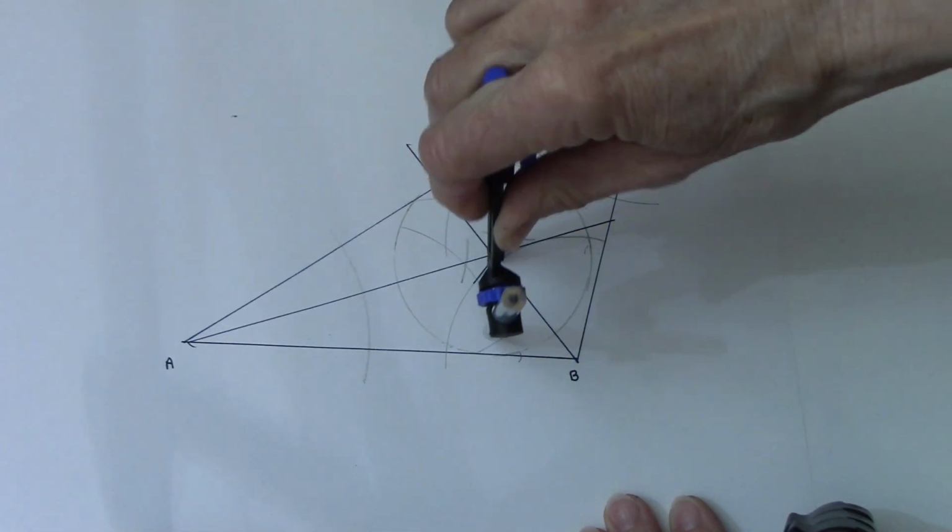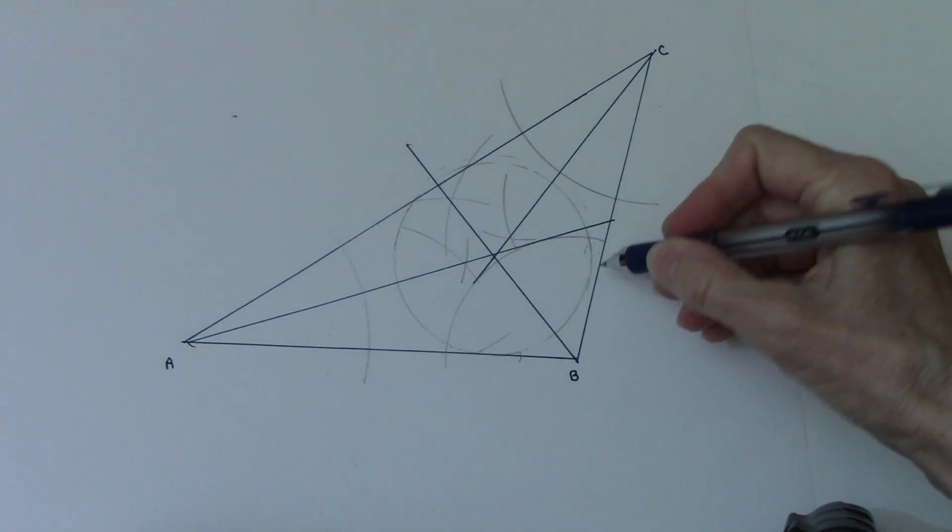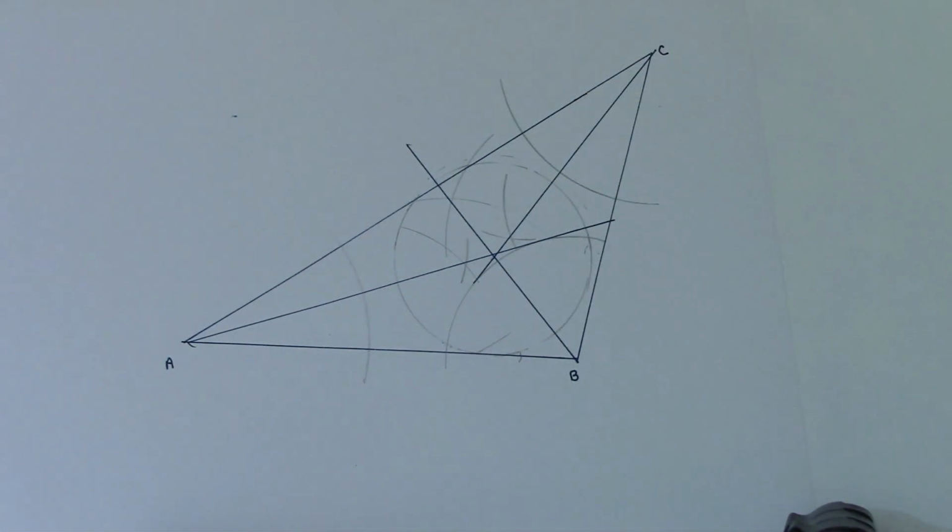But you can see that there's the circle, and the circle just touches the sides of the triangle.